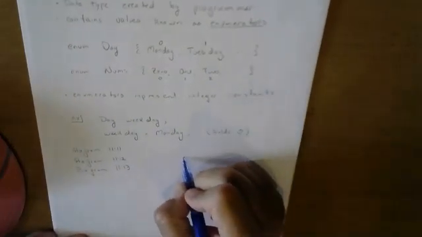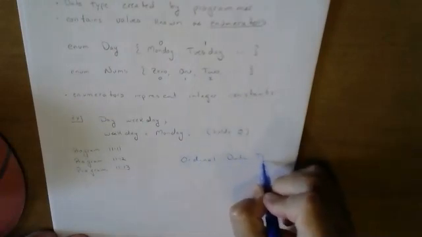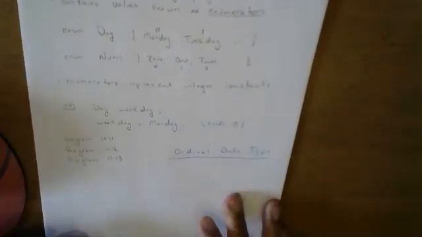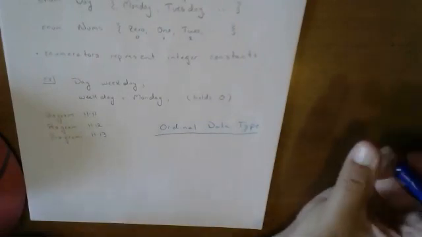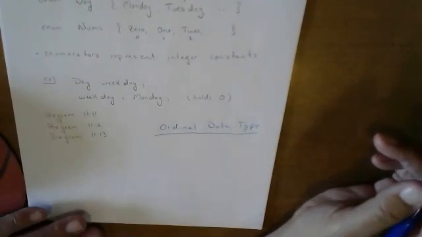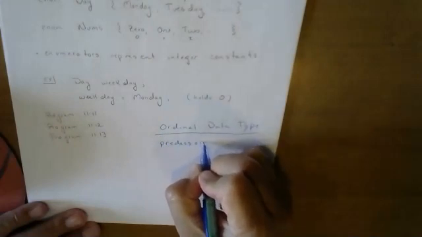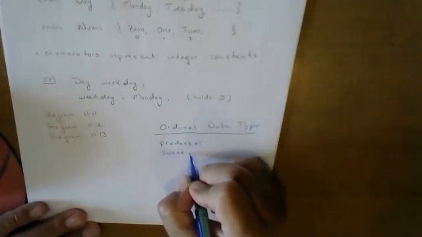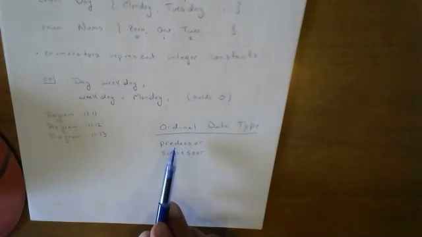Now these are another example of what's called an ordinal data type. Does anybody know what an ordinal data type is? Back when you learned about switches, the switch case had to be an ordinal data type. That means it has a predecessor and a successor. We looked at int. If I said 5, predecessor is 4, its successor is 6. If I looked at Boolean, true, what comes before true?